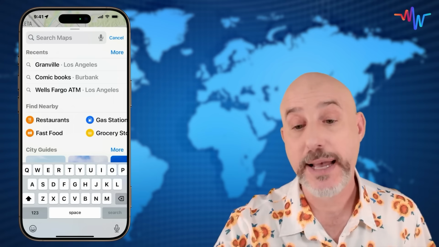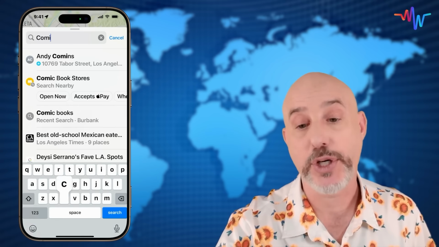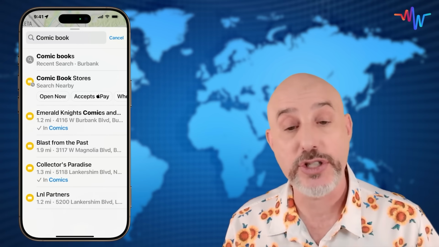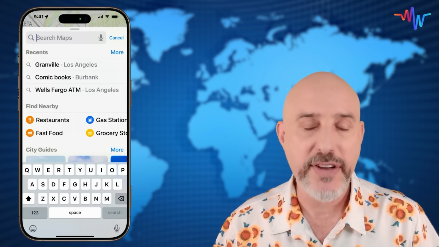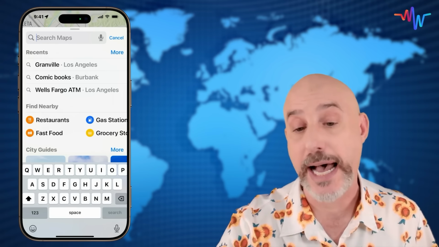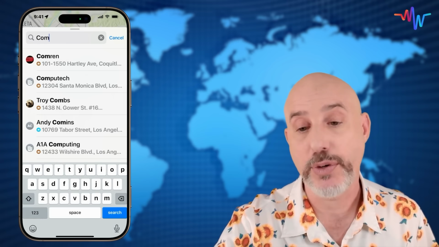In addition to that, you can do more general searches. For example, maybe I'm looking for a comic book shop. Typing in comic books will show me comic books nearby or some of the comic book locations that are in my area. When you do search for a particular location, there's a ton of information that shows up right inside the app. Let's go back to our comic book view here.